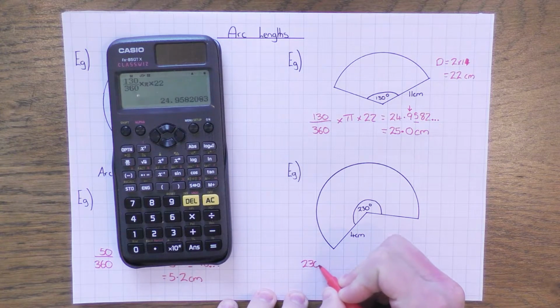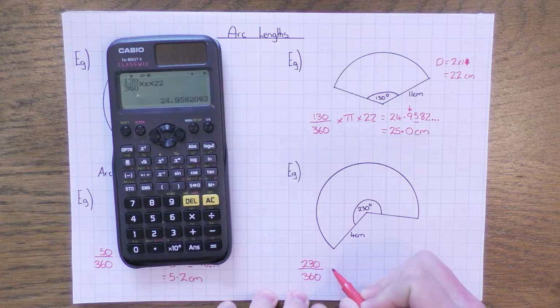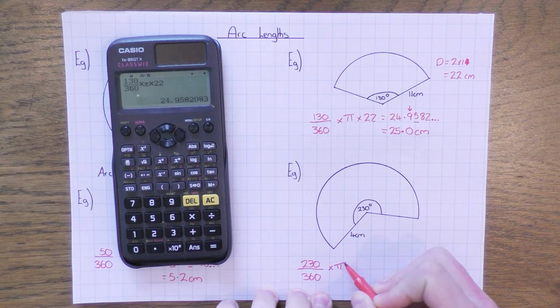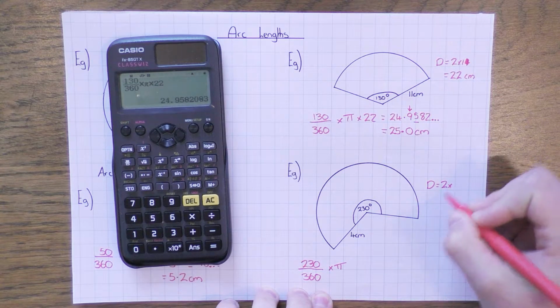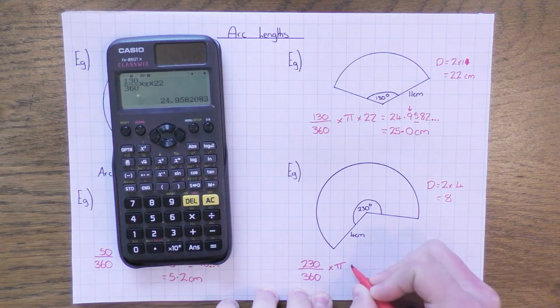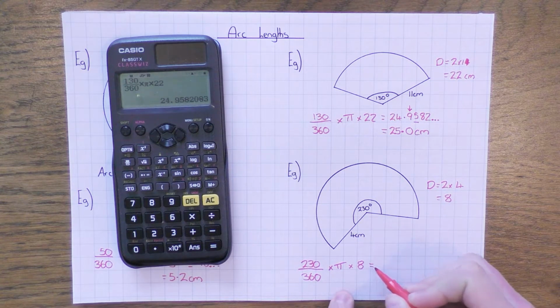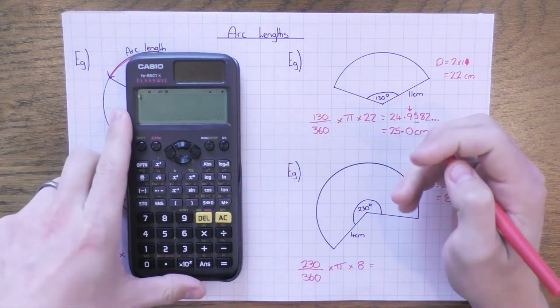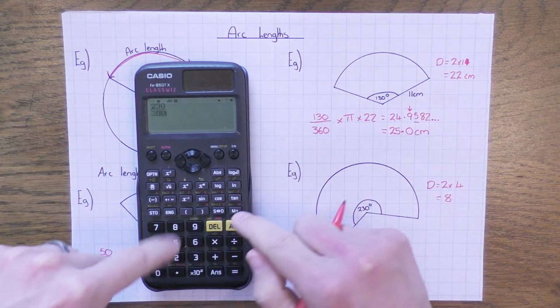So the angle, which in this case is 230, divided by 360, and I'm going to times that by pi. I haven't looked at the diameter yet, so make sure you do remember that. 2 times 4 in this case, so the diameter is 8, times by 8. So always remember that, because that will trip people up. It's tripped me up a few times in the past, so learning from other people's mistakes is always a good thing.